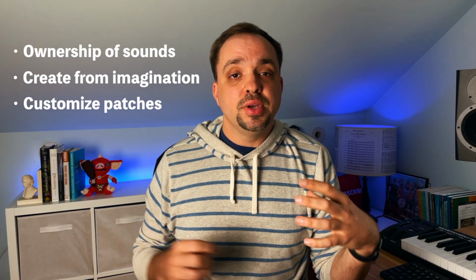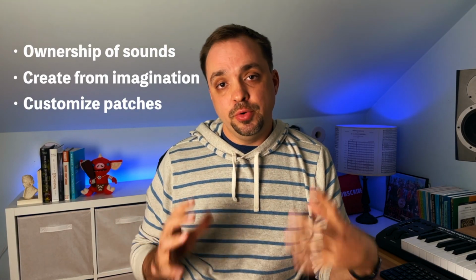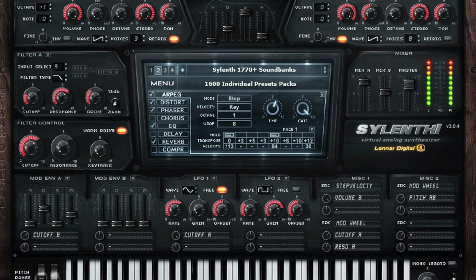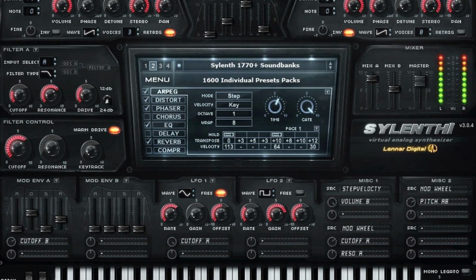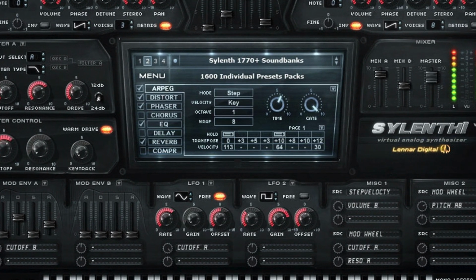Reason number 3 is that you can take existing patches and make them your own. So if you find a great patch you really like but you want to tweak it, you'll know exactly what you need to do. If you want less vibrato, if you need to change the mod wheel, whatever it is you might want to do, you'll have that much more control over your sound and your production.